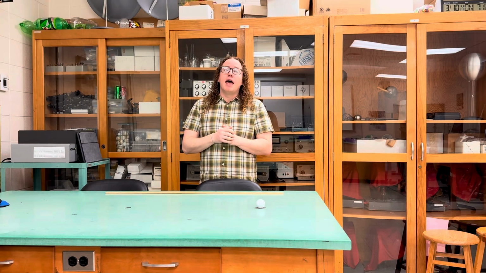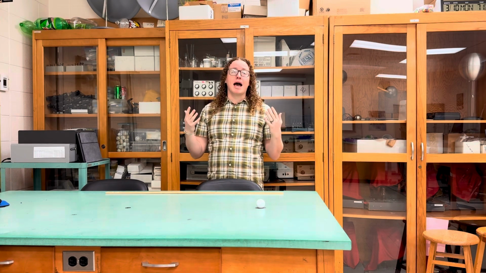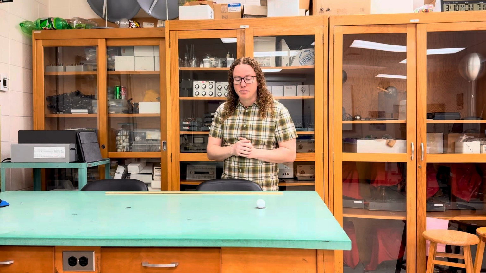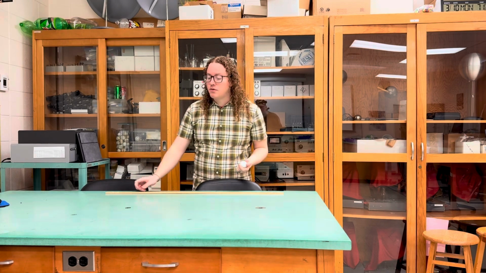This first lab is not the most complicated. The emphasis is not on any physical concept or theory. Rather, we're just going to learn how to take some data, how to process that data, and how to analyze that data. The lab itself is measuring bounce heights relative to their drop heights.